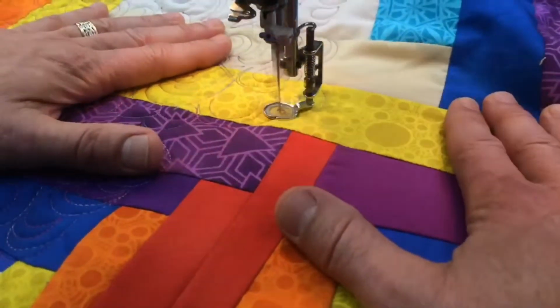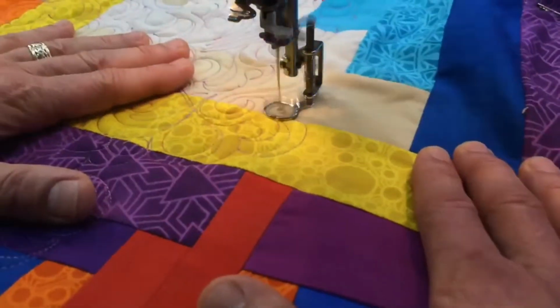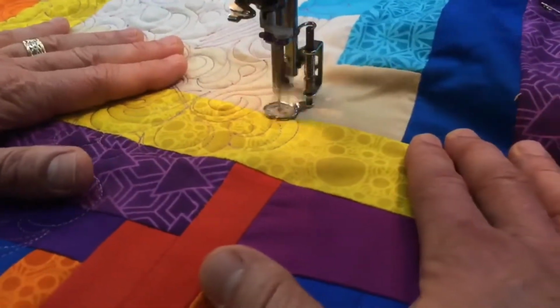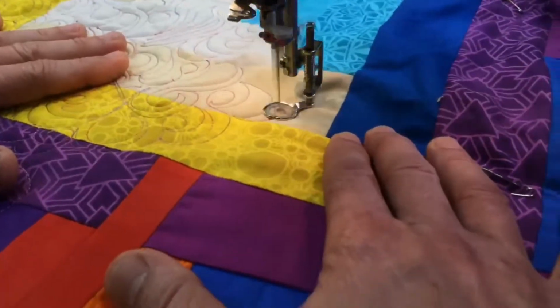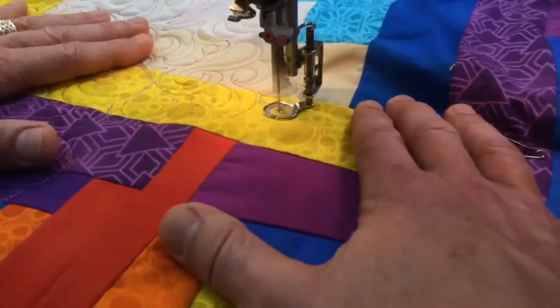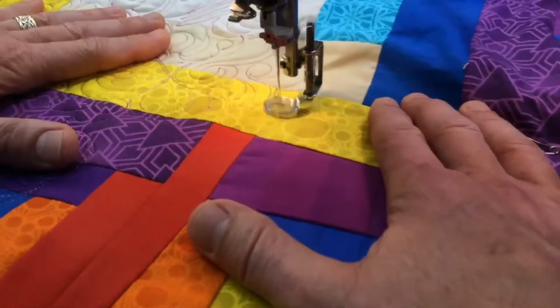I think it was Lori that said she was amazed by people that can free motion quilt. Lori, don't ask me to brag. Don't ask me to show off, please, because you know I love to show off. Who else out there likes to show off?